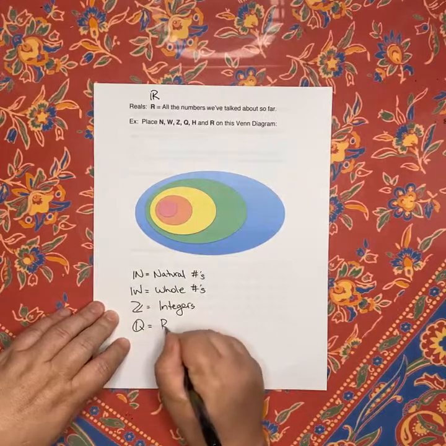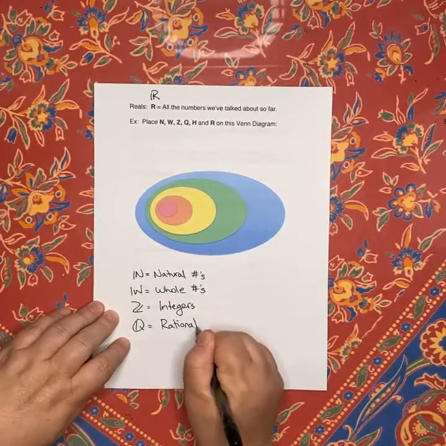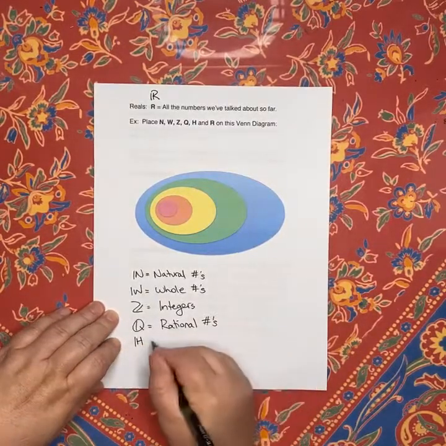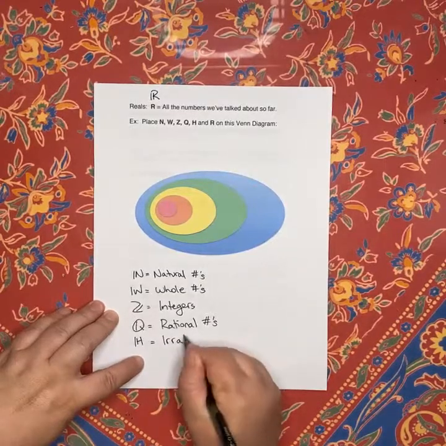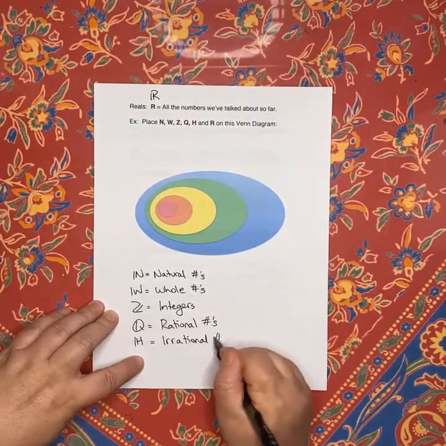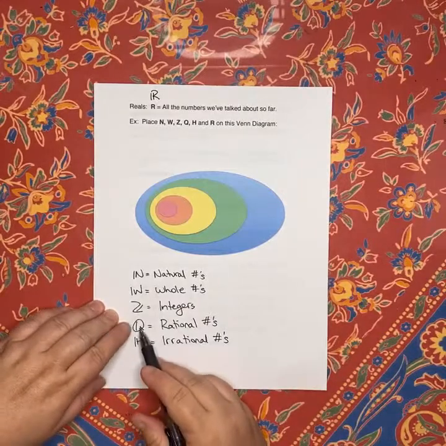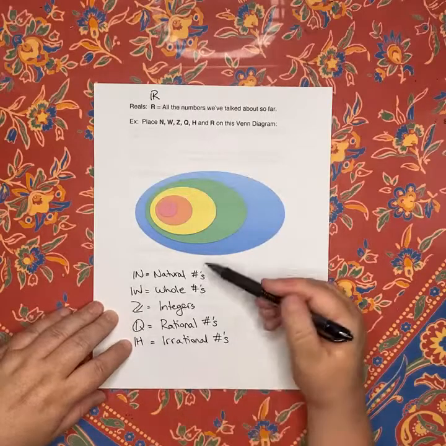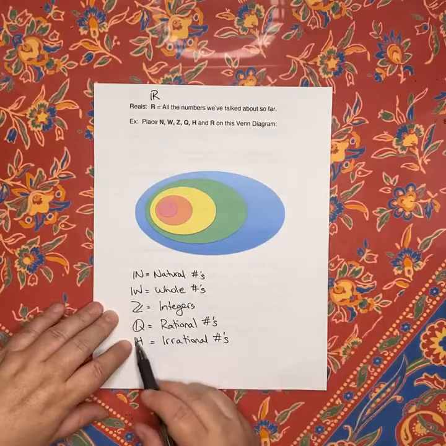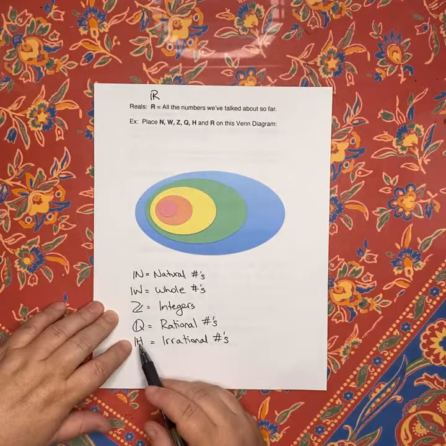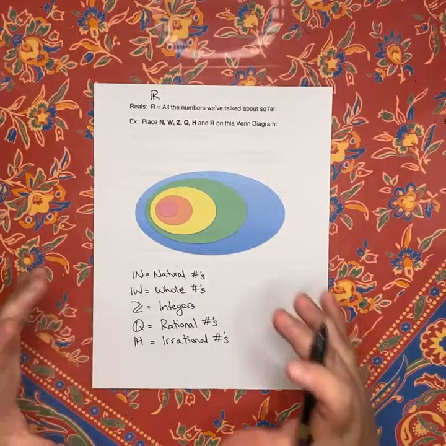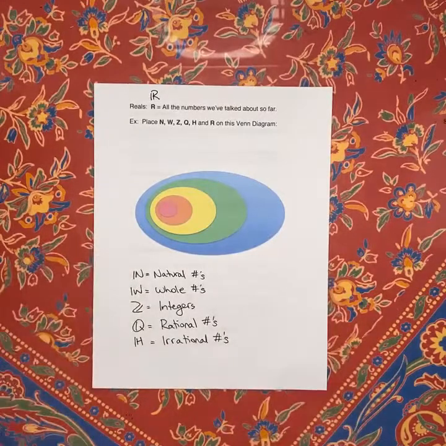Q. Rational numbers or rationals. I've heard that. H. Irrational. So these guys are kind of like twins. There's no overlap. For the rest of these, there's a lot of overlap. Here, they're dividing up. It's like they've got a bedroom and one's going to sleep on one side, one's going to sleep on the other side. There's a line down the middle. They don't cross. And the whole set is the set of reals.